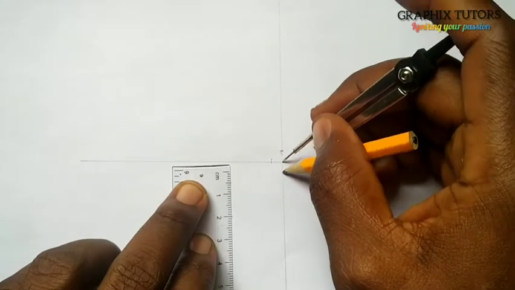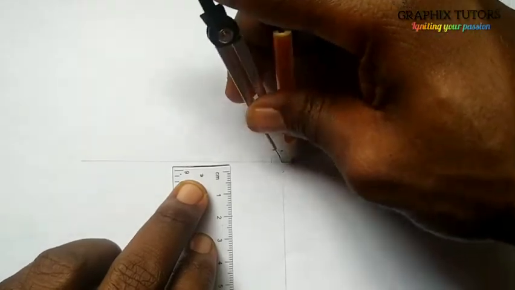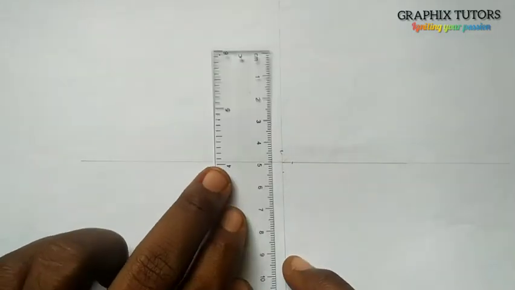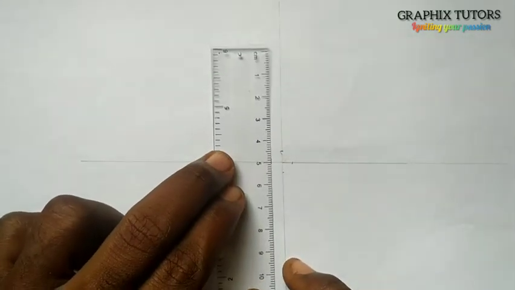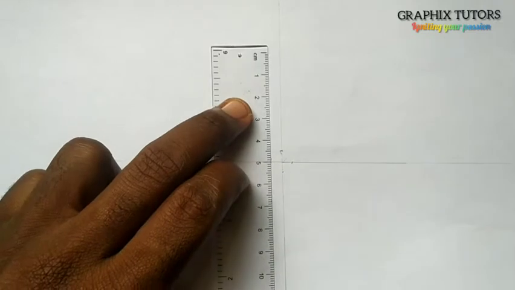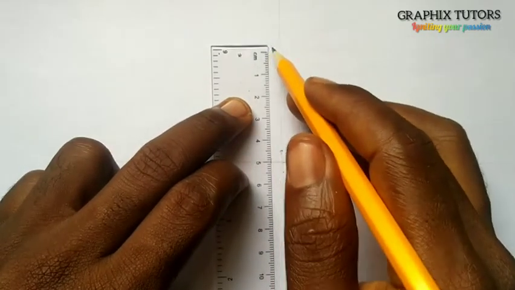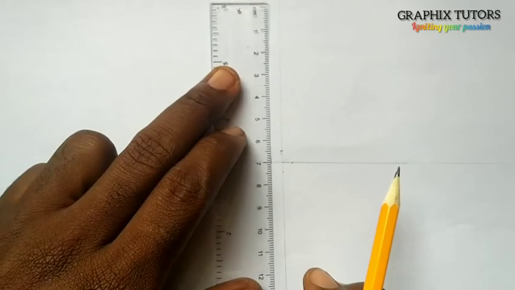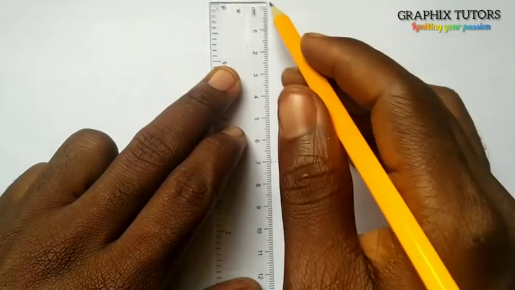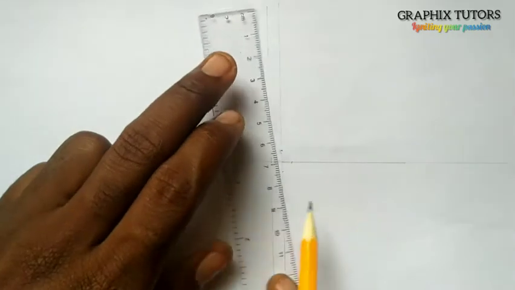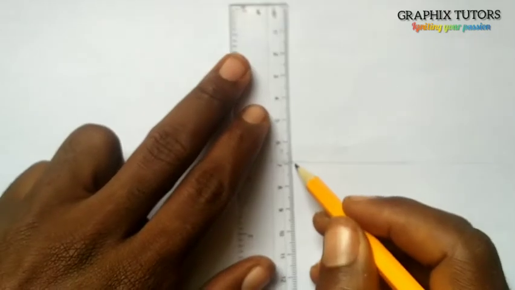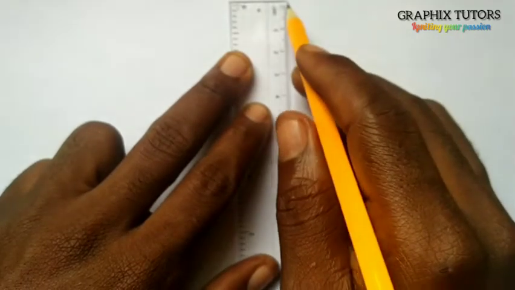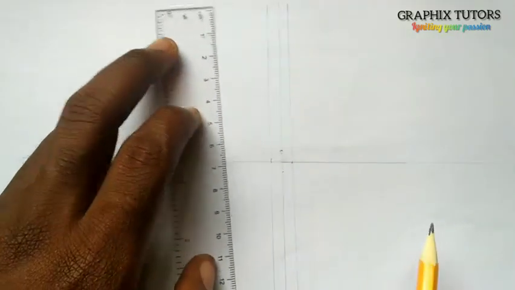And I'll measure my 5. Also my 5. Can you see that? So I'll use my rule and I'll get this. I'll draw this out first. And I'll draw this out too. Right?